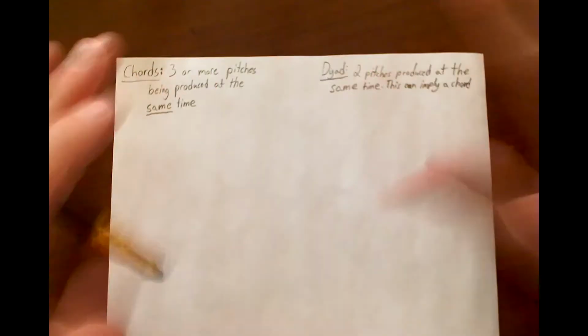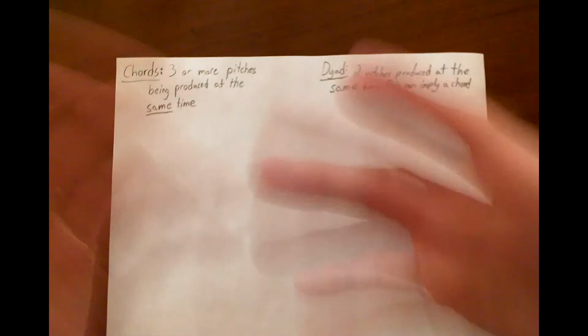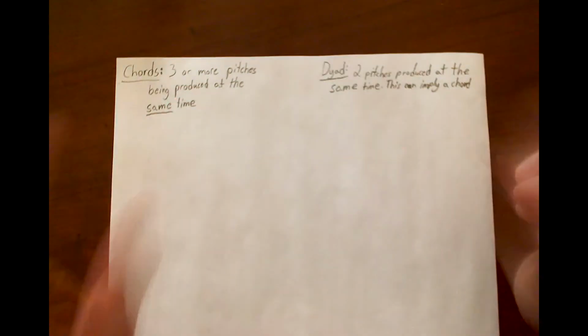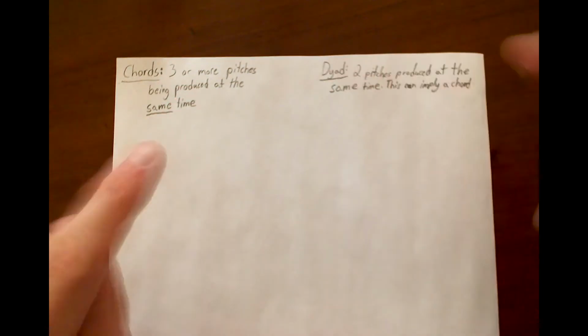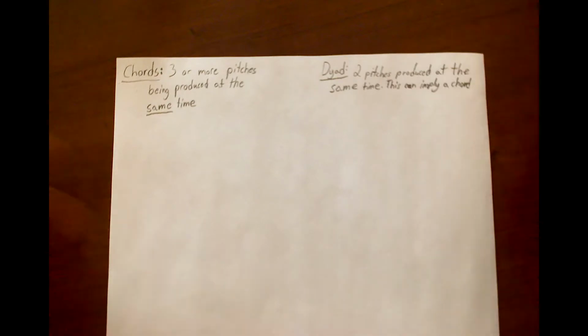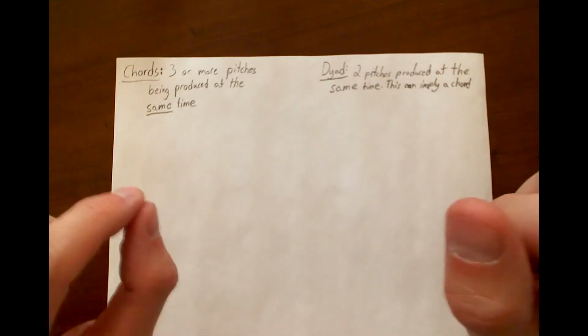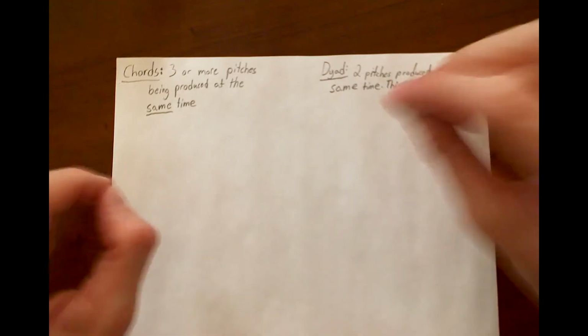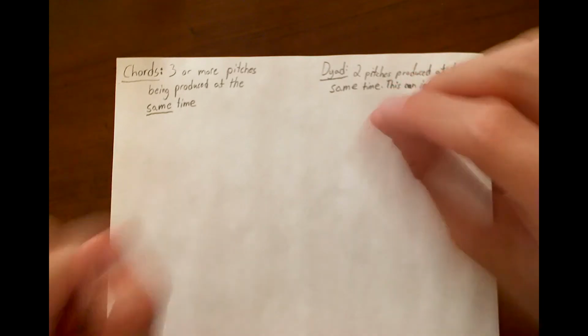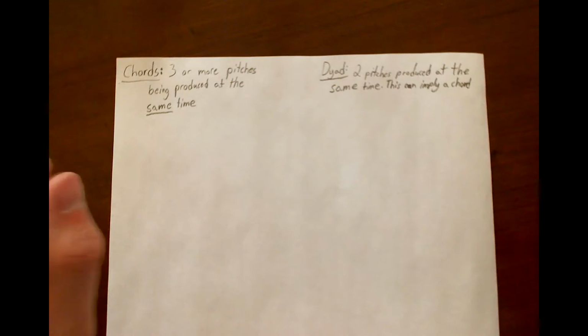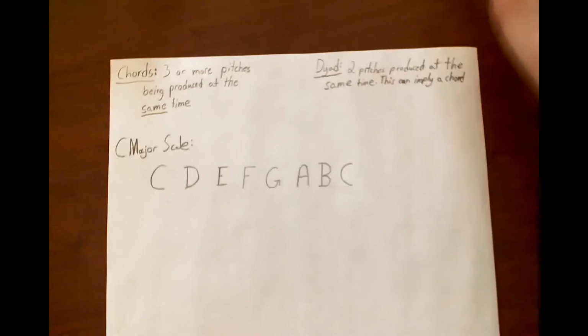So what we need to do is take more than one pitch and play them at the same time. But the question, of course, is what pitches do we use? So we're going to go back to what we talked about last week, which is, of course, scales. All of the pitches that we're going to use in chords, we're going to come back to scales, not just any part of the scale, but scale degrees. So I'm going to go ahead and put out the most commonly used major scale that we have, which is, of course, our C major scale.